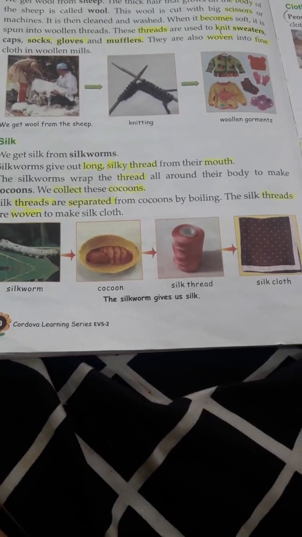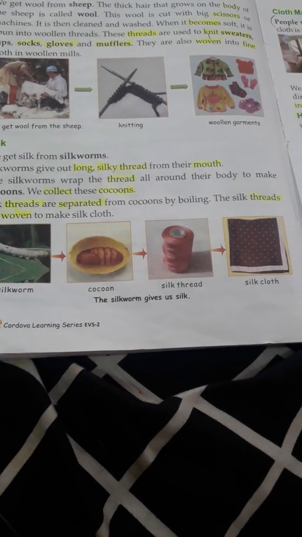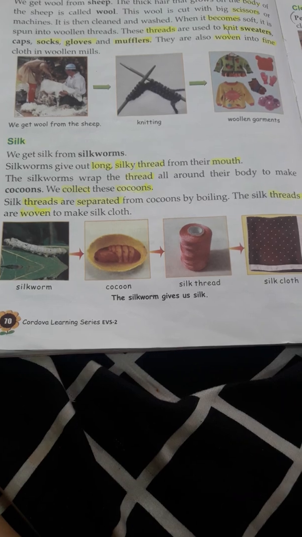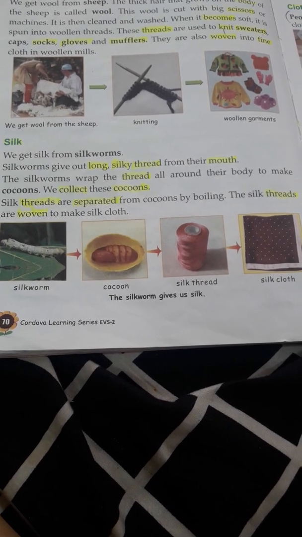The silkworm gives out a long silky thread from its mouth and wraps this thread all around its body to make a cocoon. We collect these cocoons, put them in hot water, and we get silk threads.